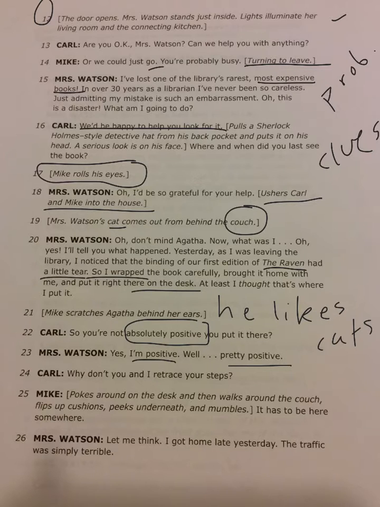Carl, why don't you and I retrace your steps? This is following your steps up to the moment where she lost the book, right? Tracing your steps back. Has it ever happened to you? Okay, let's try to make a connection in there. I'm just going to put a dot in there.